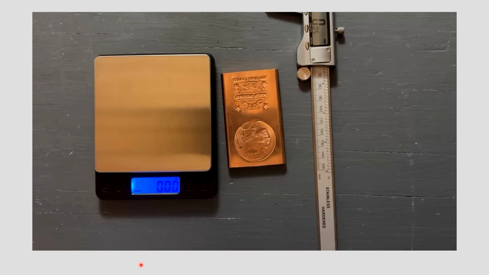This is the video where I'm going to go over what I did here. These are the actual measurements. I'll narrate as I go along so you can see what I did. There's my gram scale, and that's the bar and measurement. There's my vernier caliper. So let's get this started.